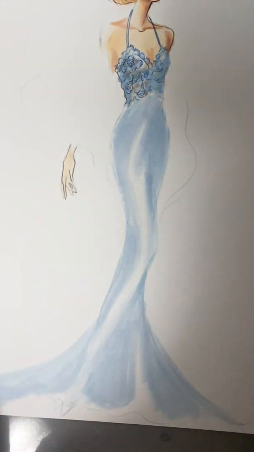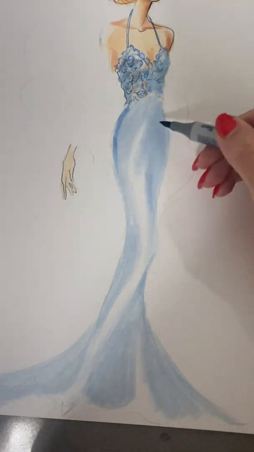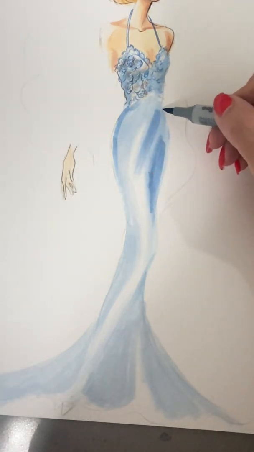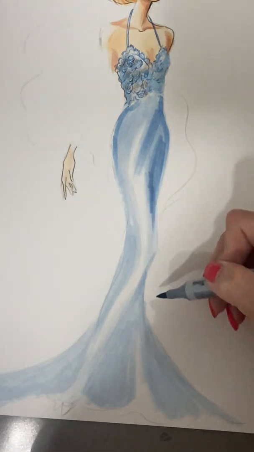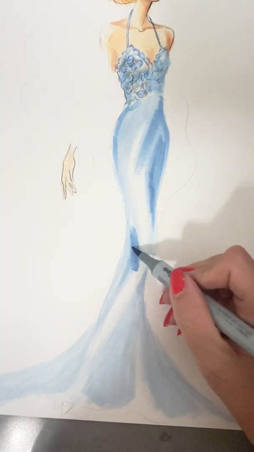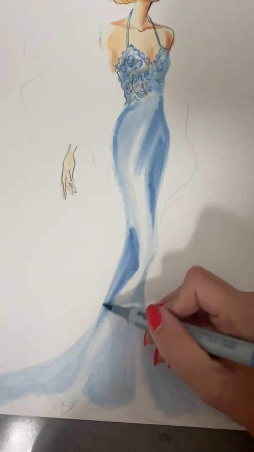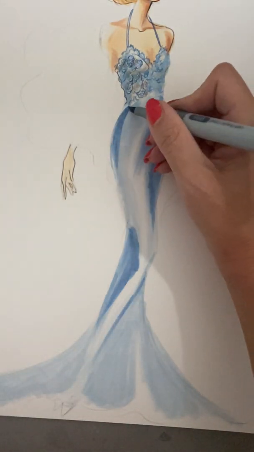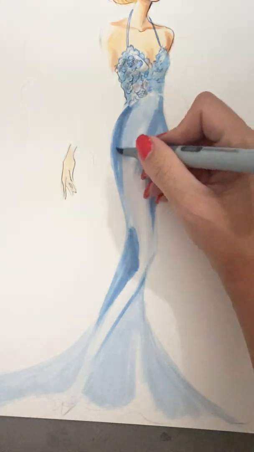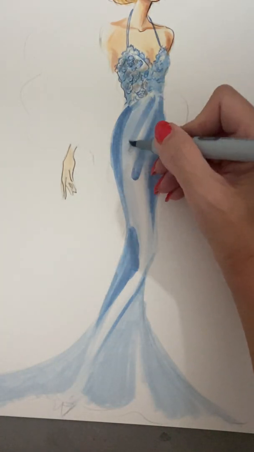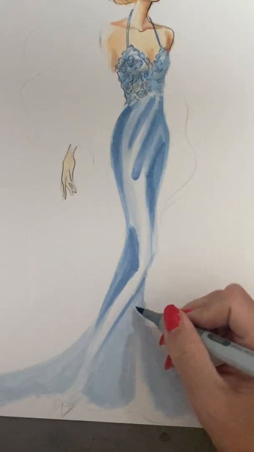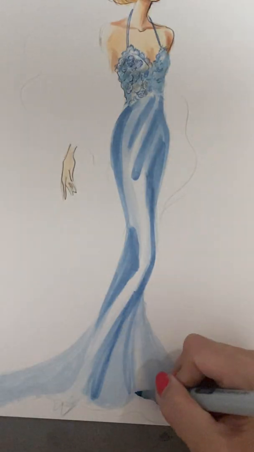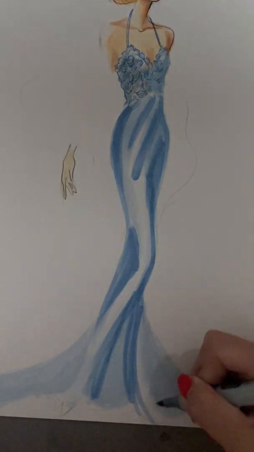Now I want to add my darker tones, because you have such shiny fabric, you're going to have darker tones for sure. So you have this, and make sure everything is very smooth, very liquidy looking.